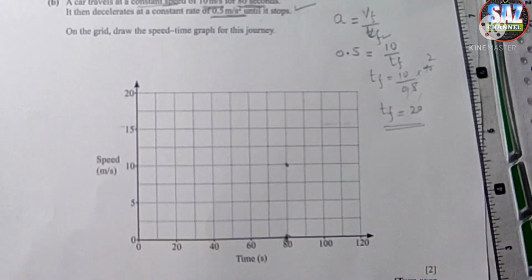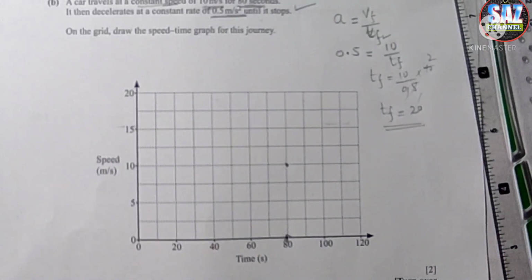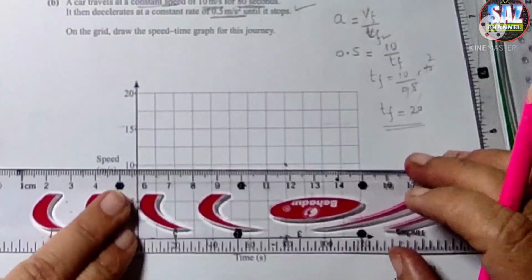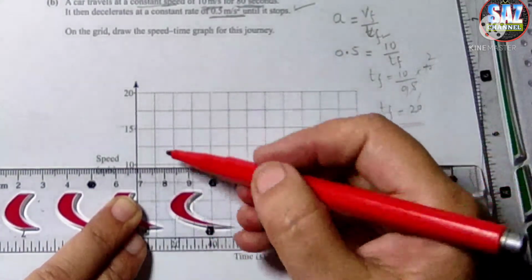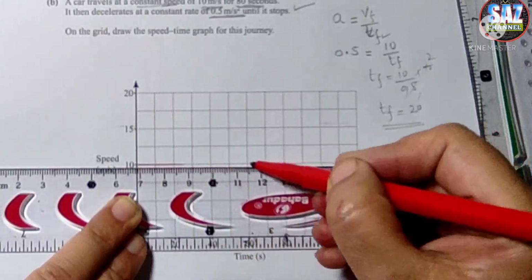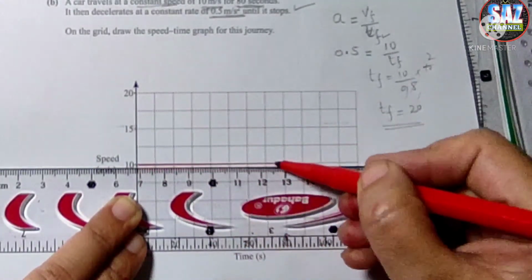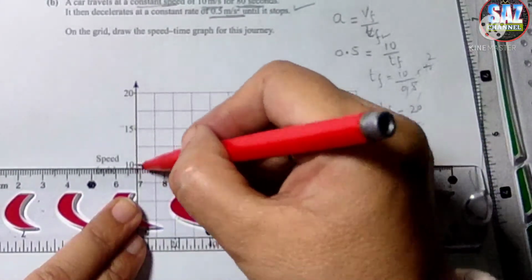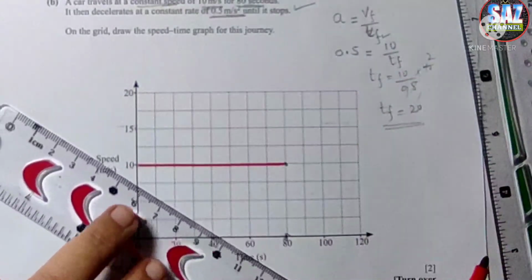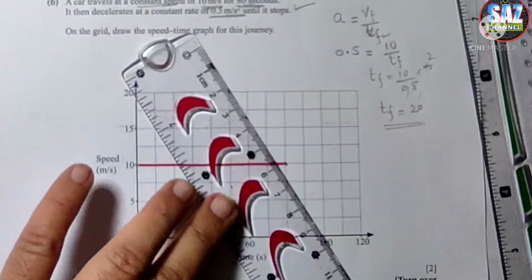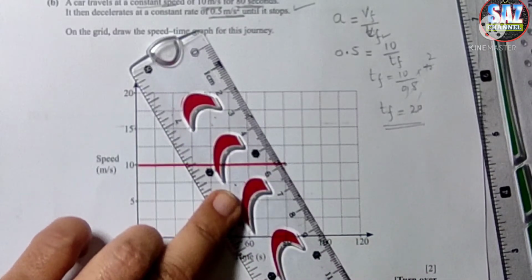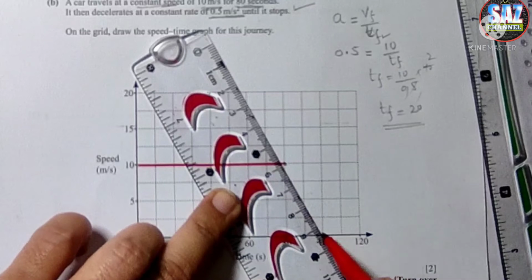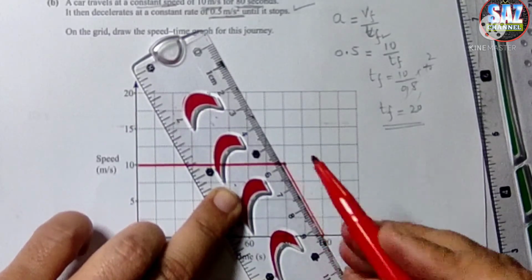So in order to draw the speed time graph, what we have to do is, students, that for 80 seconds we have to move with the constant speed of 10 meter per second. So I will remain parallel to x-axis. This is like this. And for the deceleration part, what we have to do, because I have to come down to the rest as well. So this will be like this. This is my deceleration part.